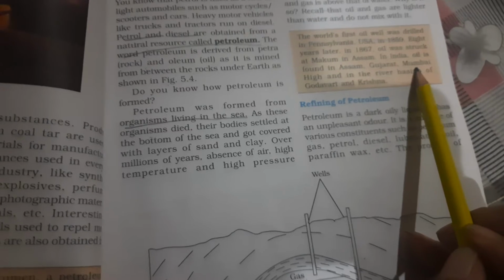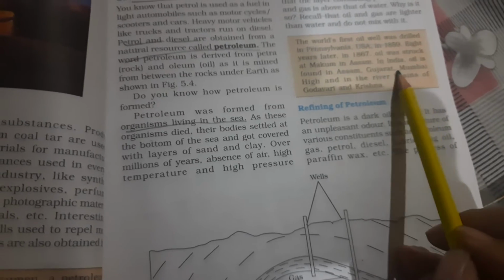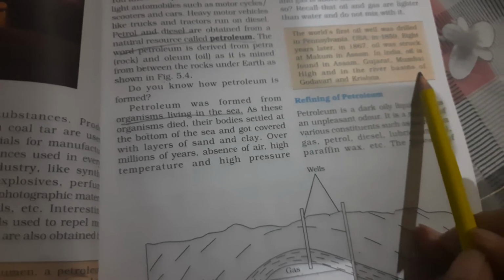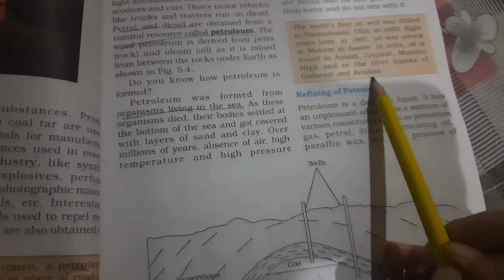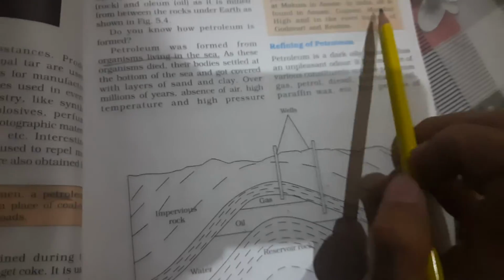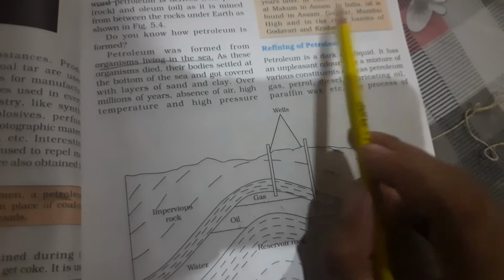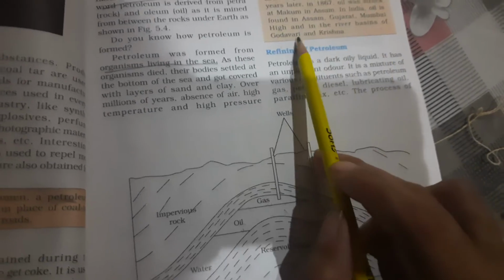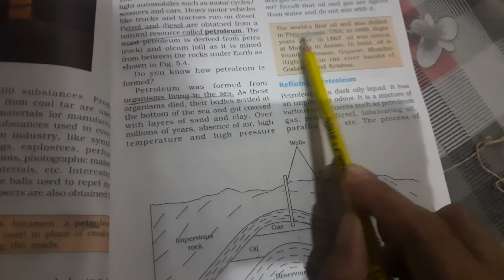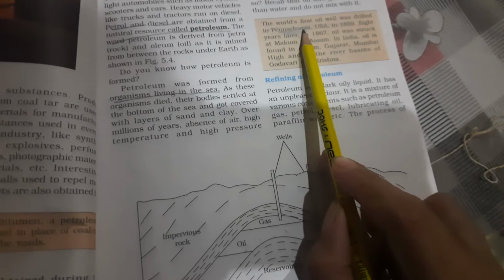After that, oil is found in Assam, Gujarat, Mumbai High, and in the river basins of Godavari and Krishna. So in India, oil is found in Assam, Gujarat, Mumbai High, and the river basins of Godavari and Krishna. And the first oil well was found in Pennsylvania, USA. Clear? It is very important. Short questions are formed from this topic.